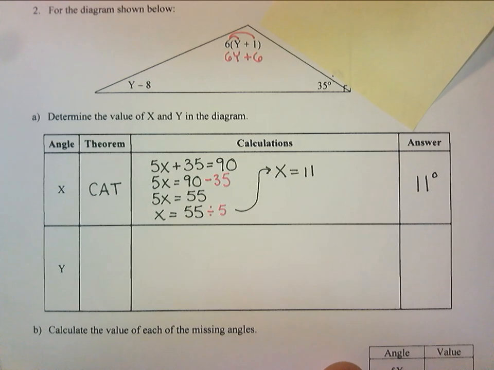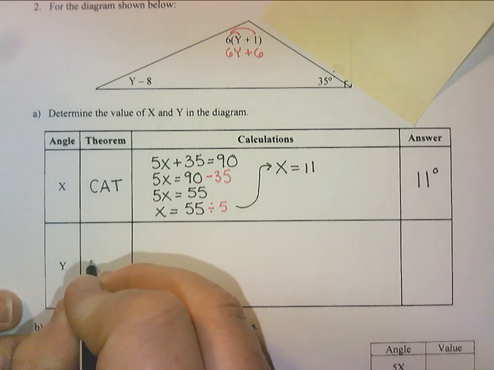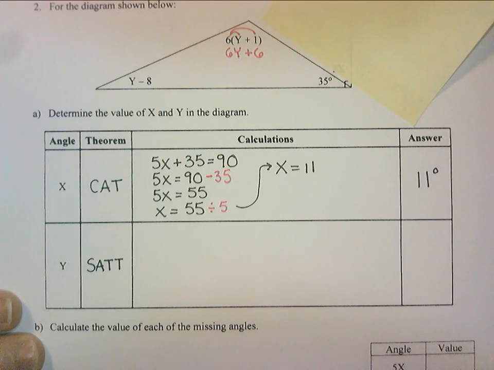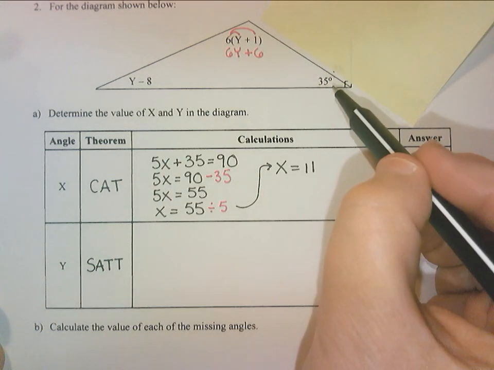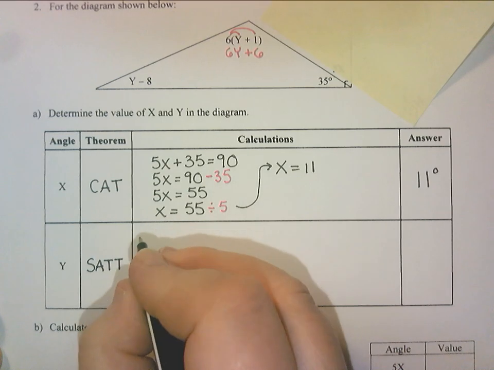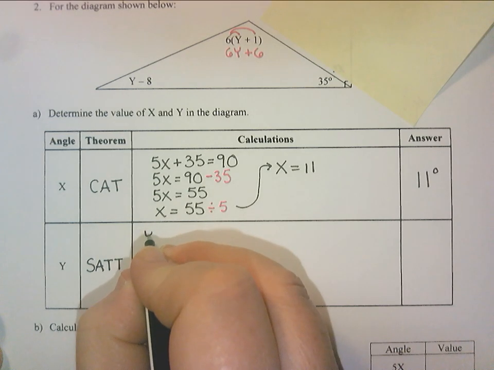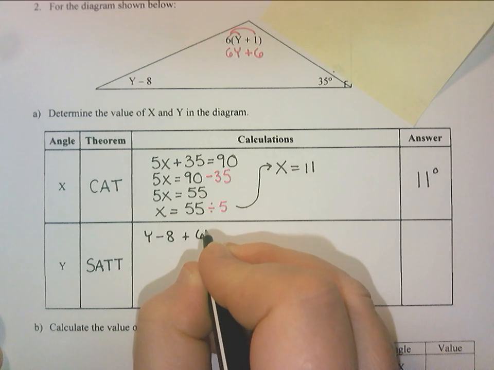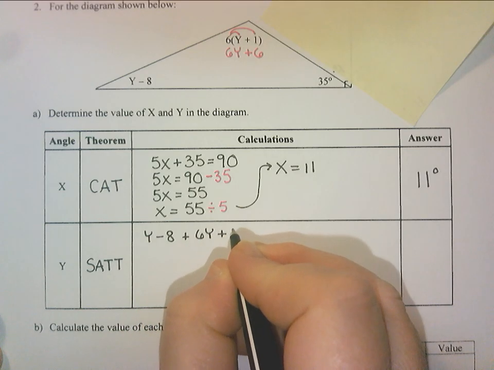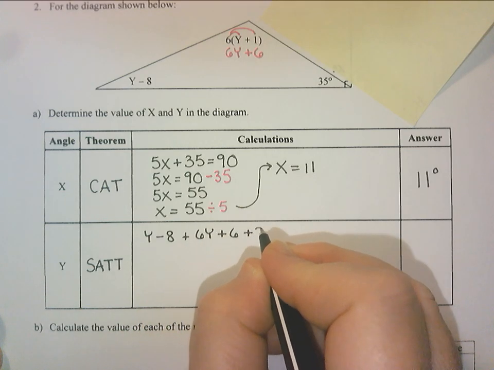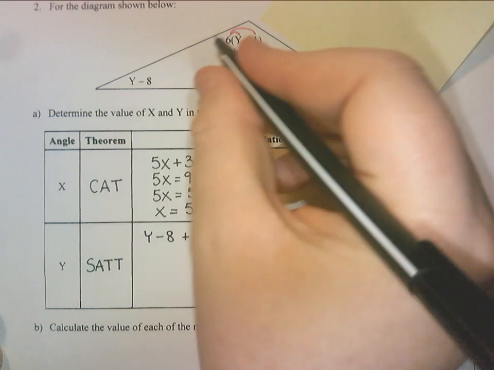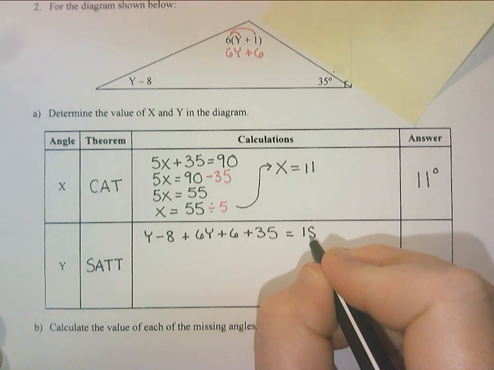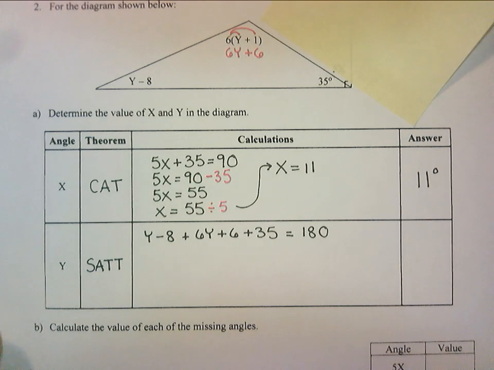So we are using SATT, or the sum of the angles in a triangle theorem, and it says that these three angles added together equal 180 degrees. So y take away 8 plus 6y plus 6 plus 35, so all three of those angles should equal 180 degrees.